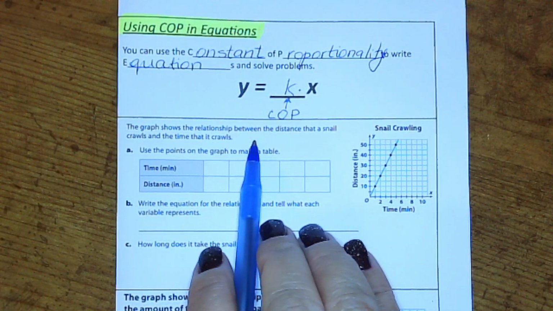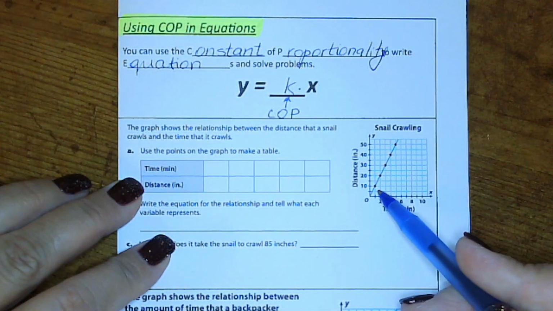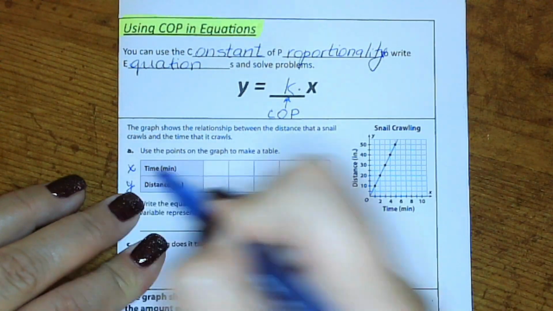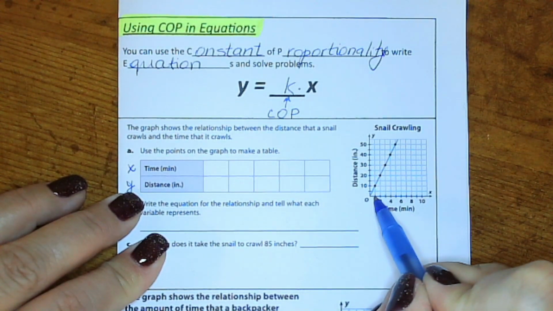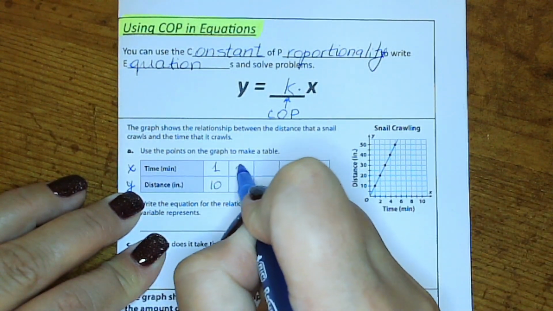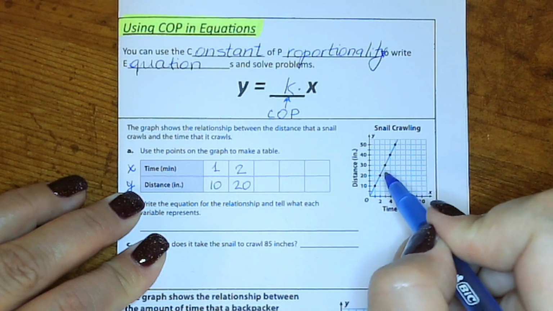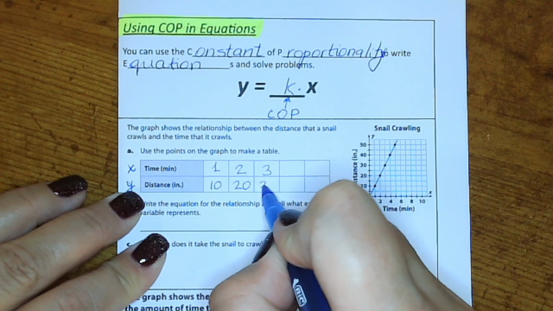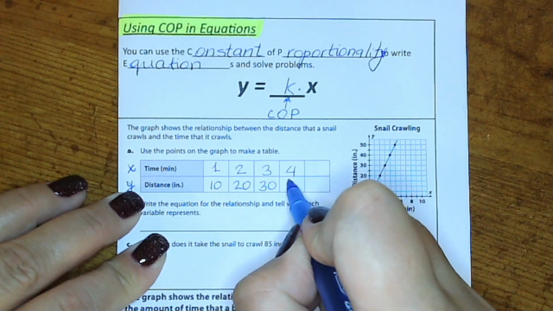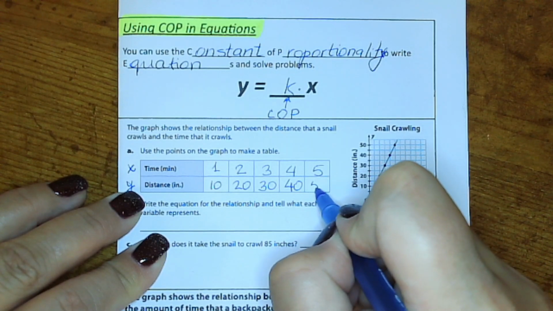So the graph shows the relationship between the distance that a snail crawls and the time that it crawls. From the graph, we can read the time on the x-axis and the distance on the y-axis. So time, we have 1, distance 10, for time 2 minutes, distance 20, 3 minutes, we can see the distance 30, for 4, 40, and for, let's say, 5, 50.